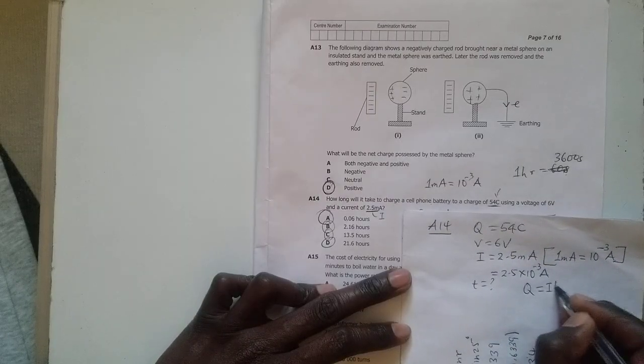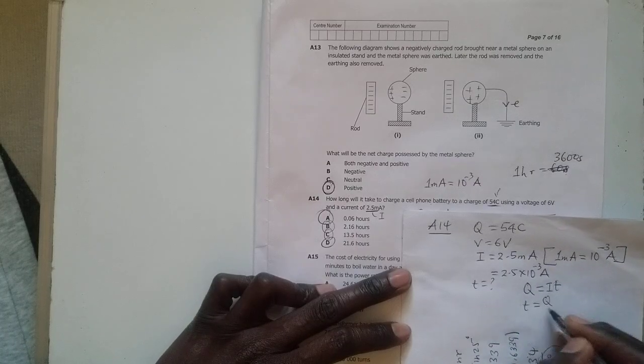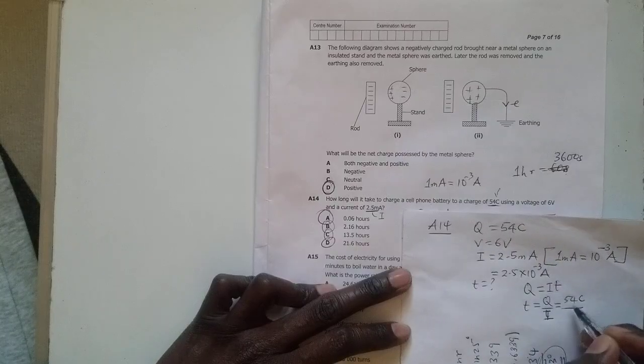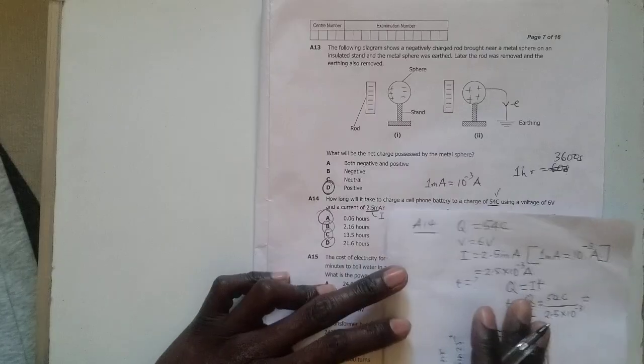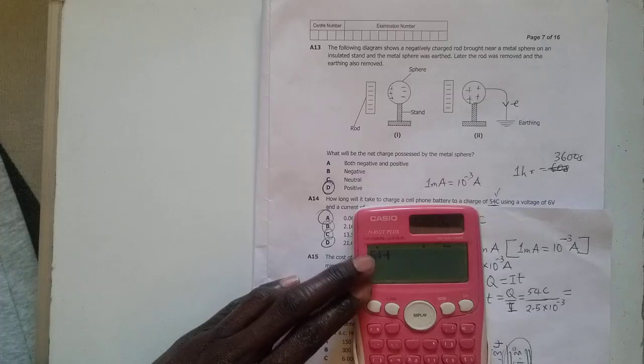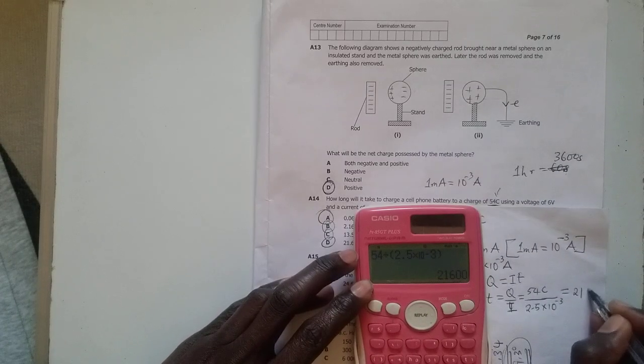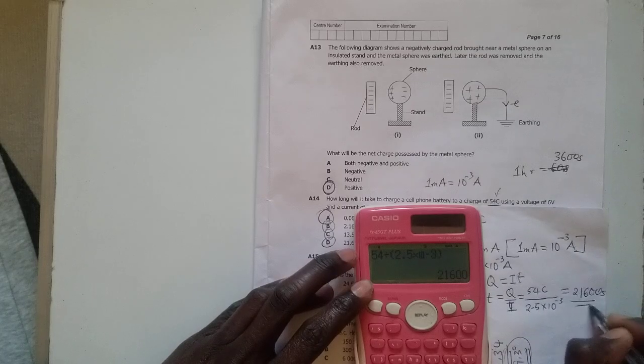Remember, charge is equal to current times time. So if you make T the subject of the formula by dividing by I, it will be charge divided by current. So the charge is simply 54 coulombs over, you divide the current, so the current will be 2.5 times 10 raised to the power negative 3. So what is that going to give us when we work out that? It will be 54 divided by 2.5 exponent negative 3. And that is simply giving me 21,600. But remember, this is going to be in seconds.